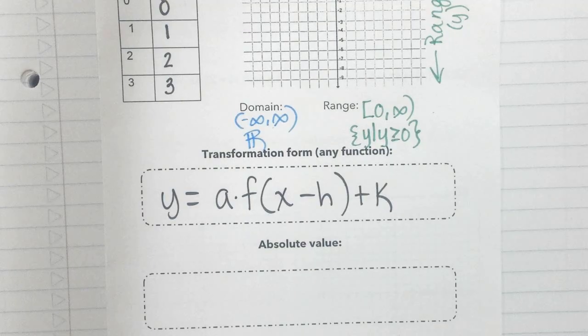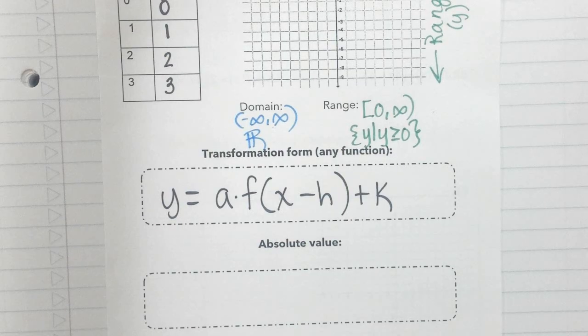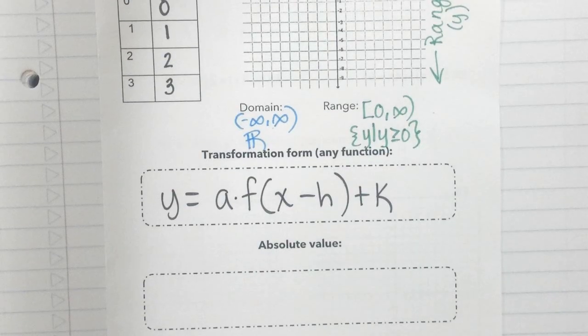Now, if I change my parent function to our absolute value, now I'm going to change A. Oh, look, it does the same thing, except instead of the curve of the quadratic, we just have 2 lines. So it's affecting the slope of them, right? So when A is less than 1, we have a less steep slope. We still reflect. We can shift left and right. We can shift up and down, right? All those same things are going to happen here for our absolute value function.